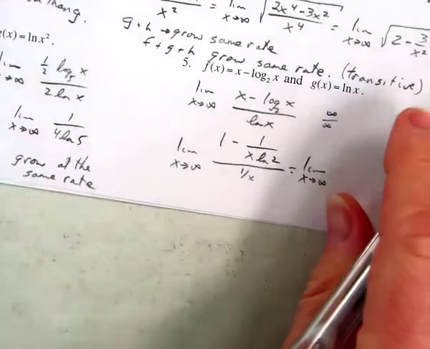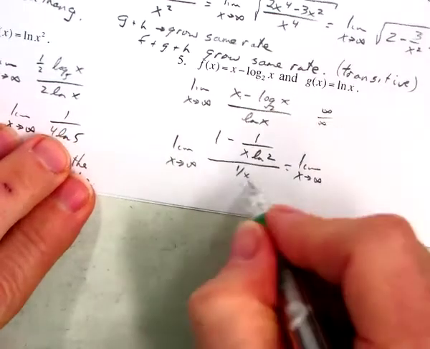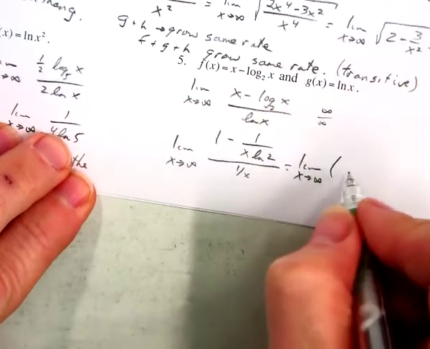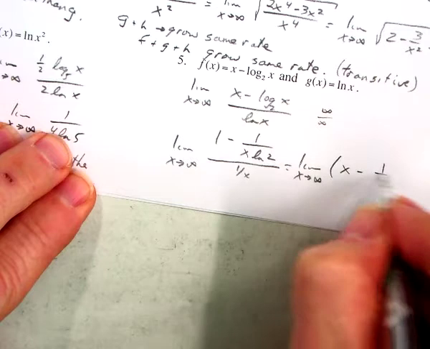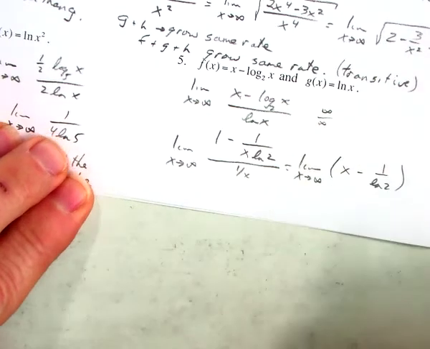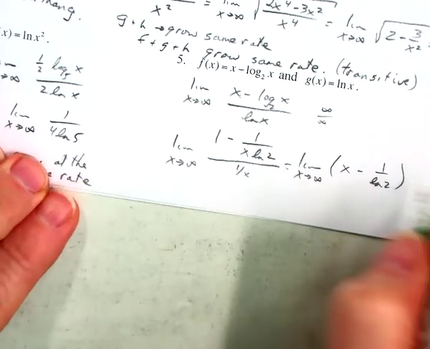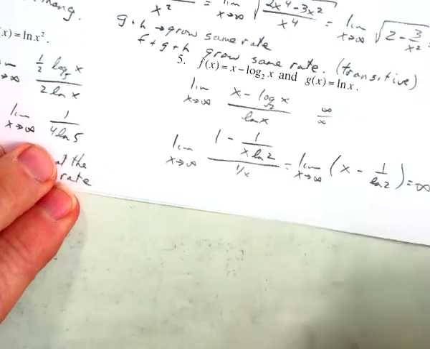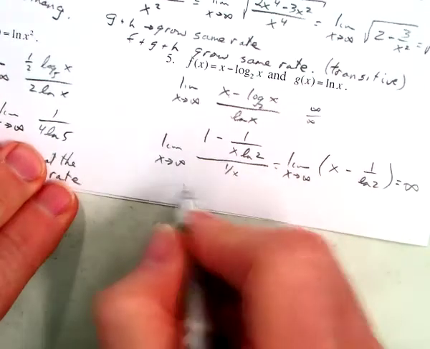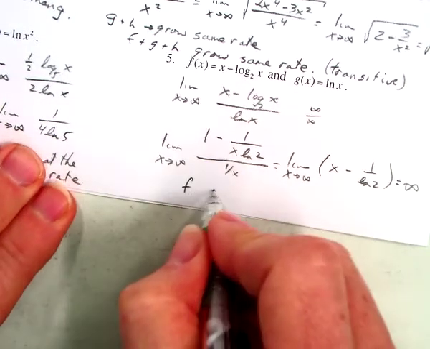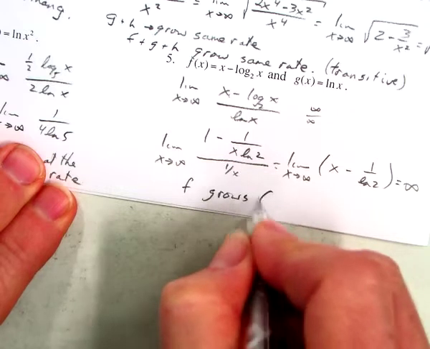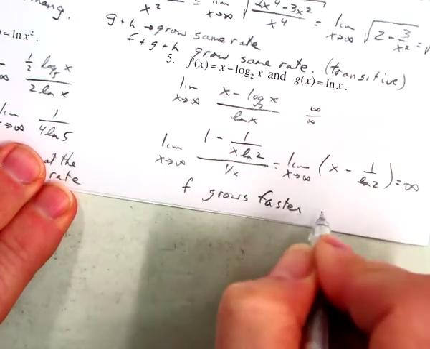So we go into infinity of, let's flip and multiply by the x, so we'll have x minus 1 over ln of 2, and that is going to infinity. So since that goes to infinity, f grows faster than g.